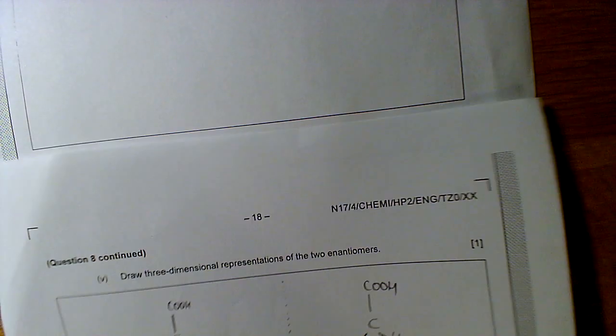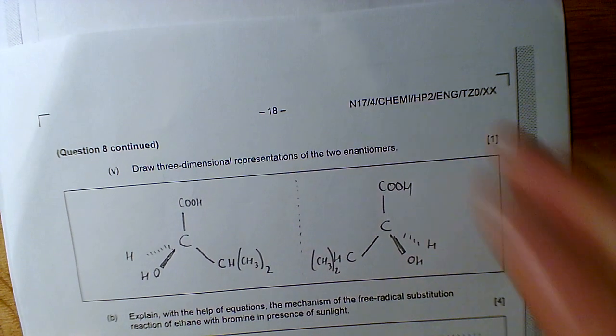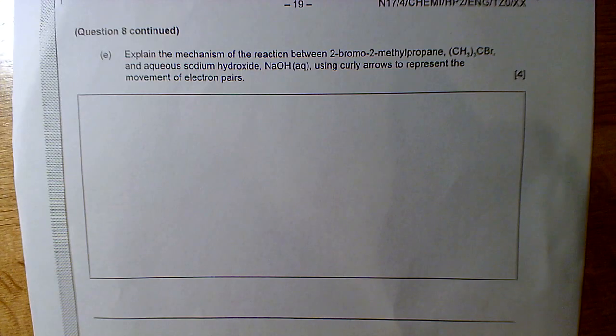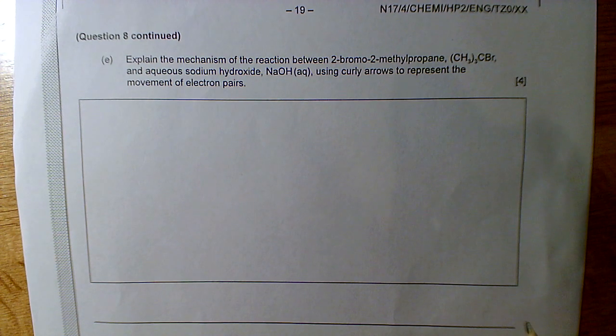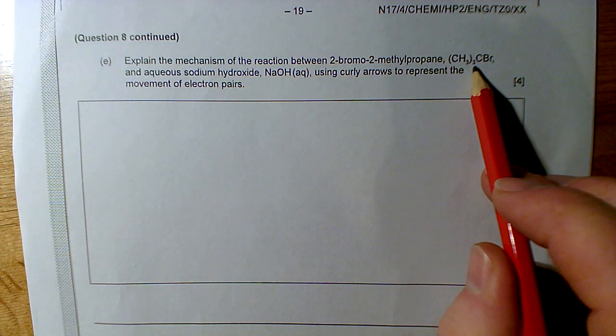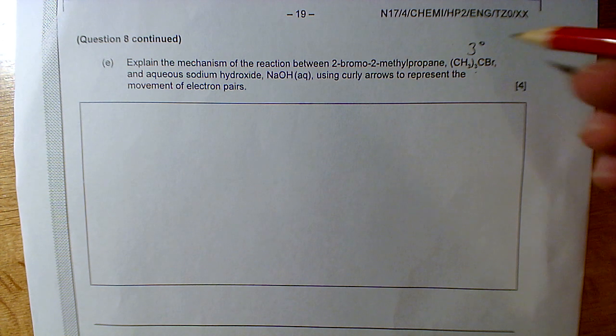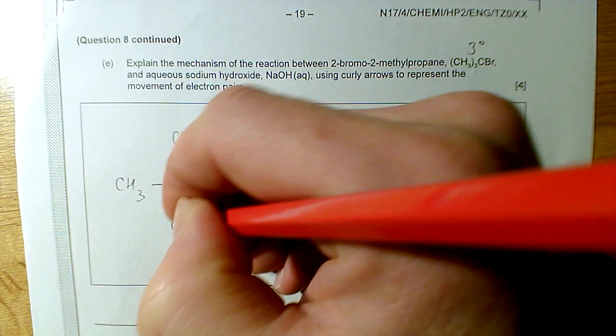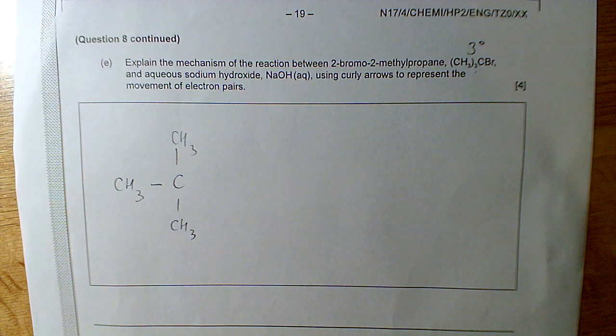And finally, the mechanism between 2-methyl-2-bromopropane and aqueous sodium hydroxide. First thing to spot is this is a tertiary halogenoalkane. So really it had to be an SN1 mechanism if you're going to get the marks.